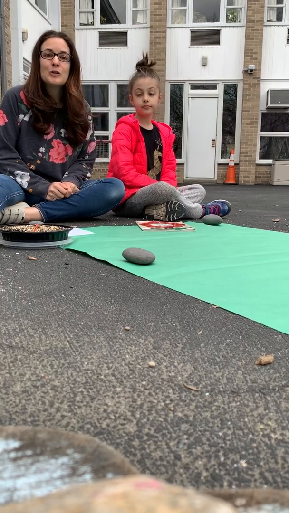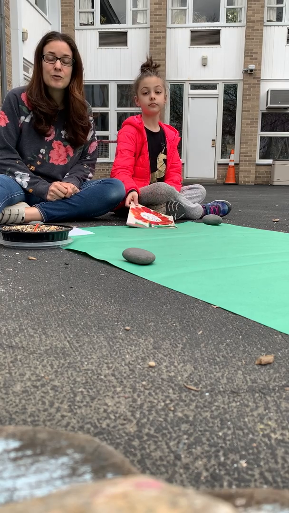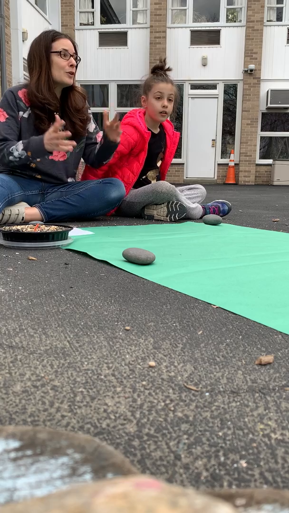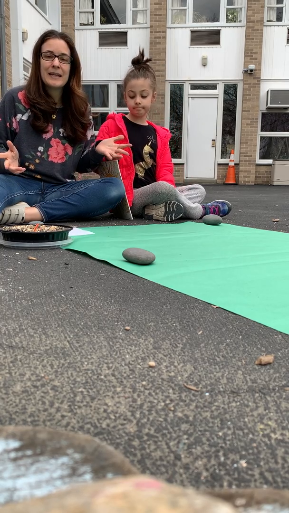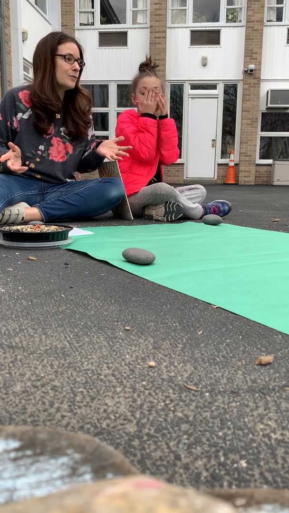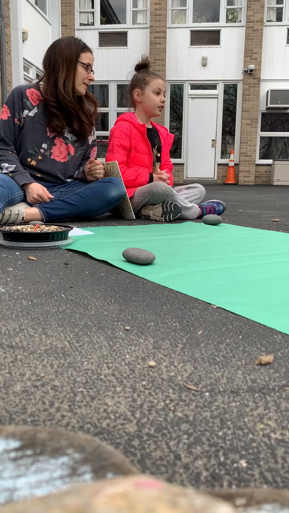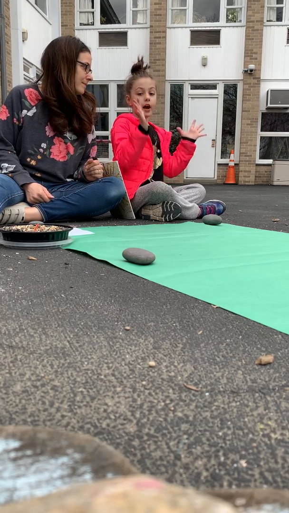Yes. Okay, so we know that we're going to be talking about how seeds travel, or how seeds move. And when you look around, you sort of think, how did all these plants get here, right? So can you think of any ways that seeds travel? The wind, and some flowers just make the seeds fall out.